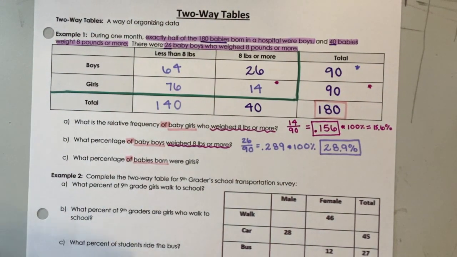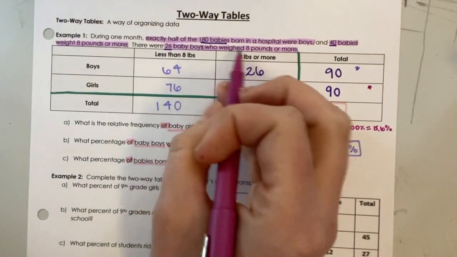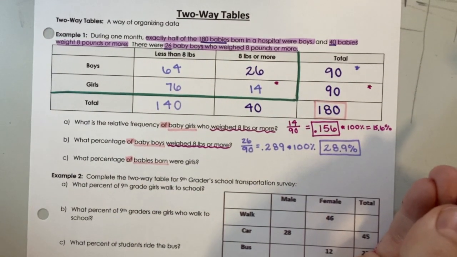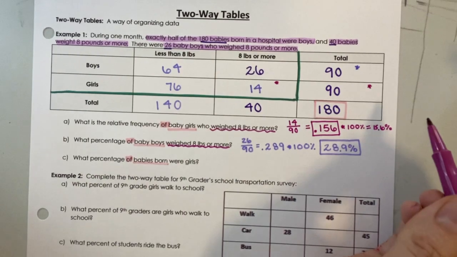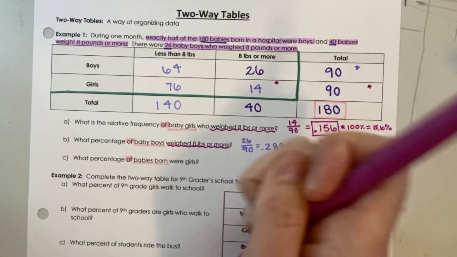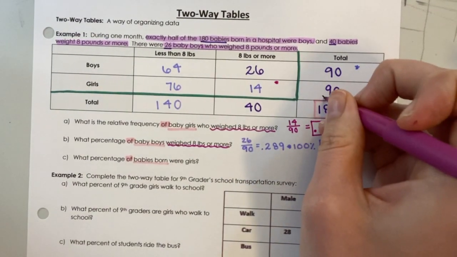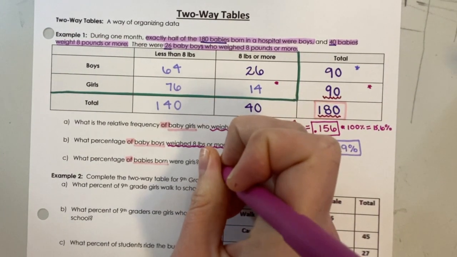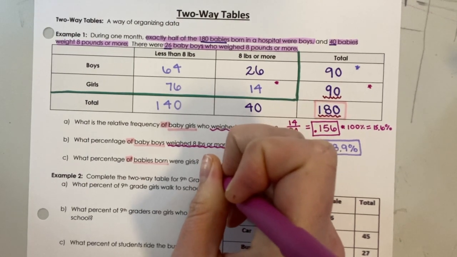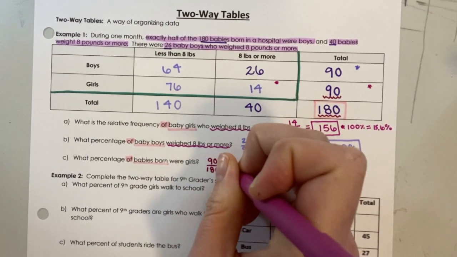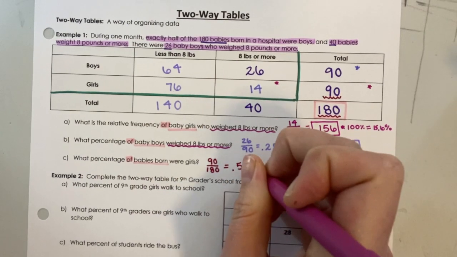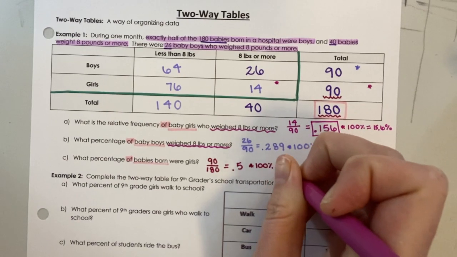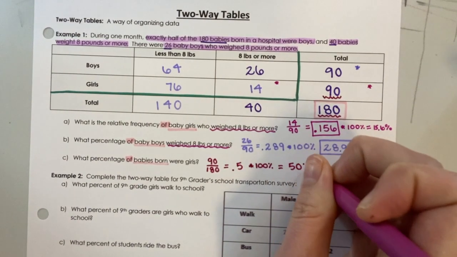We actually got this information in the text because they told me half of the babies are boys, which means half are girls, which means 50% are girls. But if I couldn't do that reasoning myself, we know we're looking for girls in relation to the total babies. So I'm going to do 90 over 180. That gives me 0.5. I'm going to multiply by 100% because we want a percentage, and I get 50%.